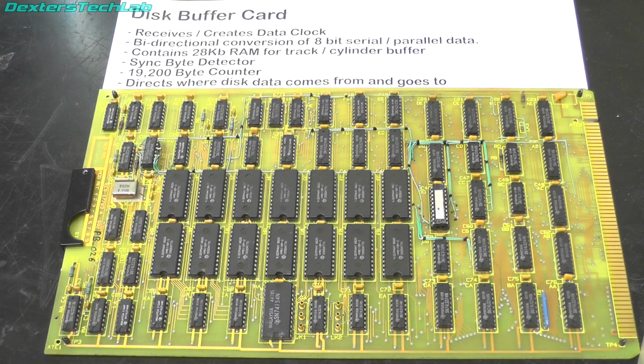This also has a 19,200 byte counter, and that is, again, because we've got such a weird format, it actually uses a counter. The maximum amount of user data that can be stored on a particular track is 19,200 bytes, and this counter acts as a backstop, if you like, on the amount of data that goes to and from.